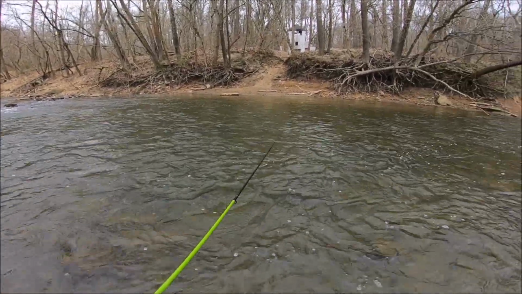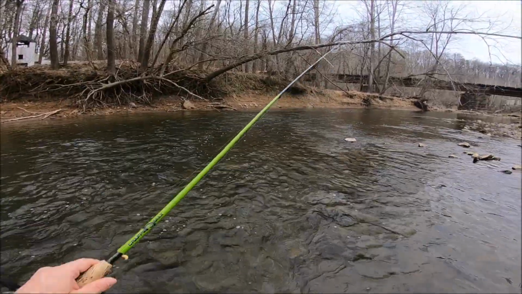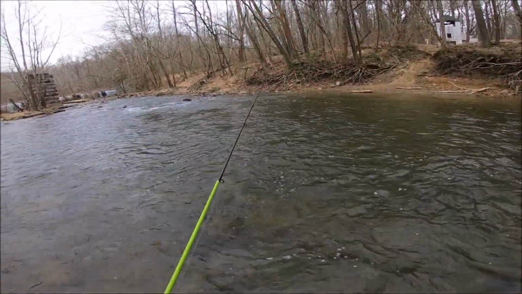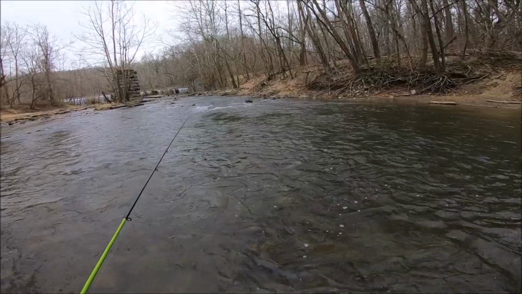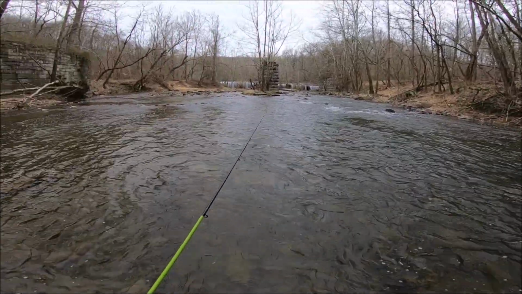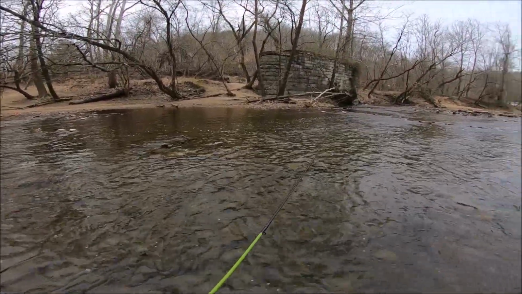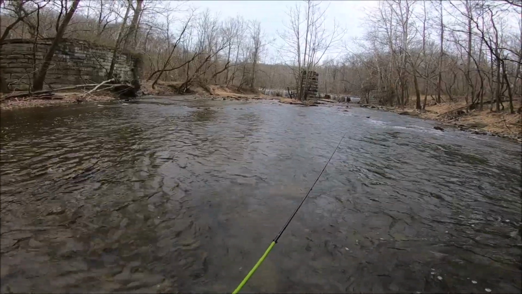And then if you don't get anything in there, you can let it drift right down through that run. And that's perfect. It's 100% prime lie. Now you have also isolated spots, which are just current. They're just called a current break.